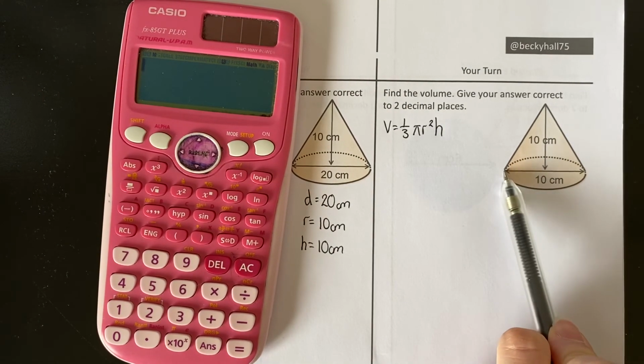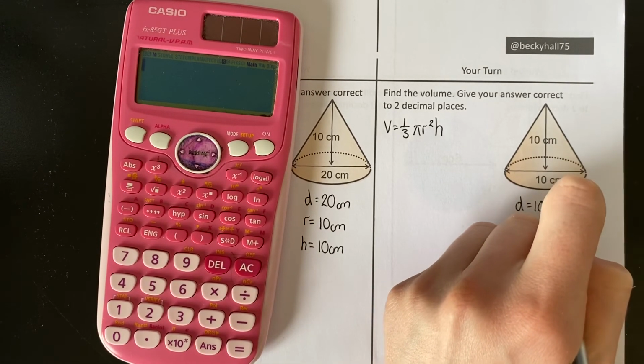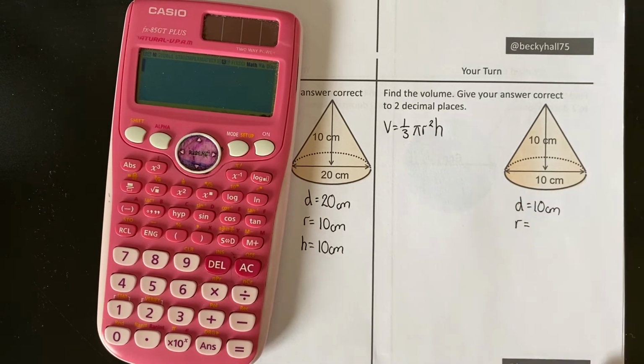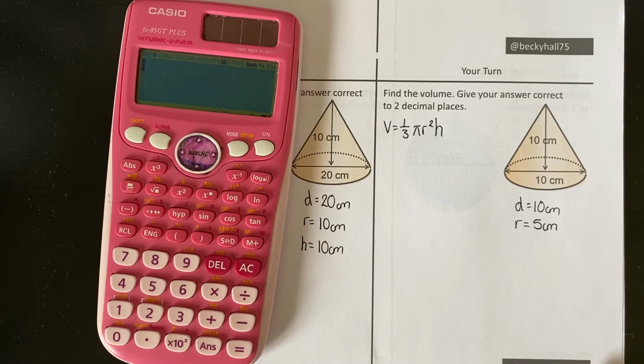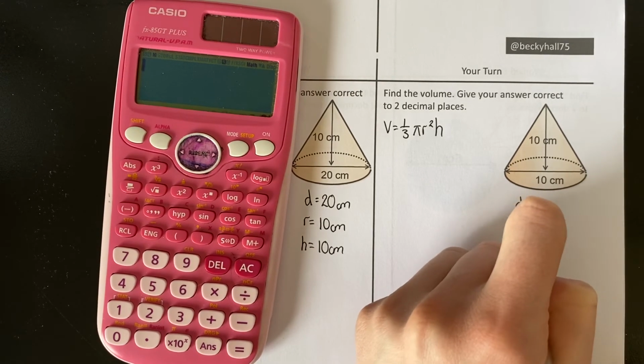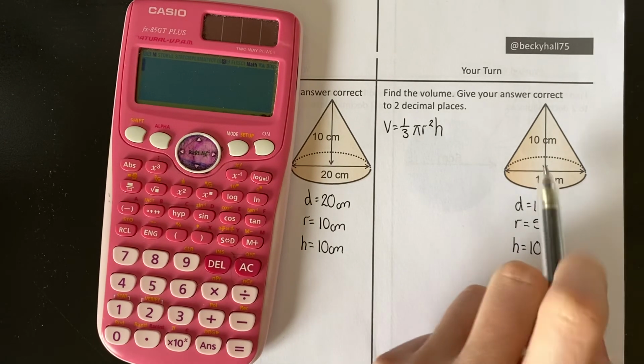We know that this goes from edge to edge, so it must be our diameter. I know that my radius is half of the diameter, so half of 10 is 5 centimetres. And I know that my height goes from bottom to top, so is 10 centimetres also. That's this distance here.